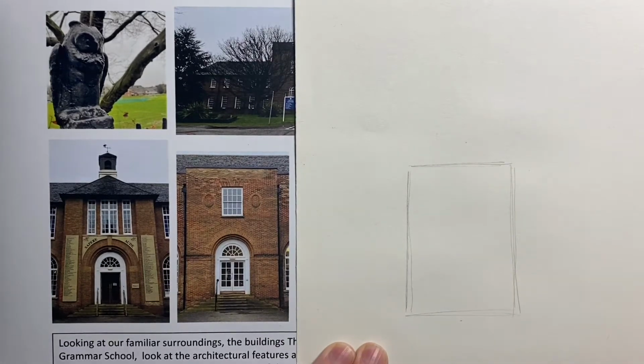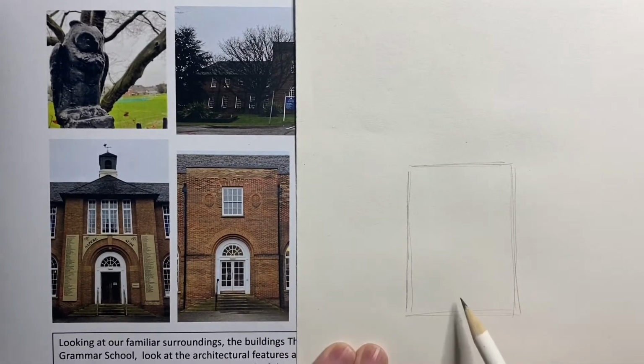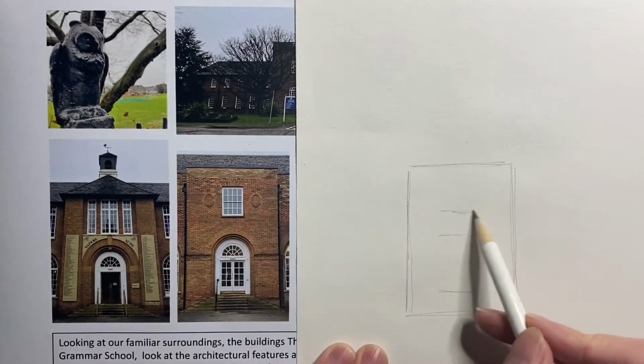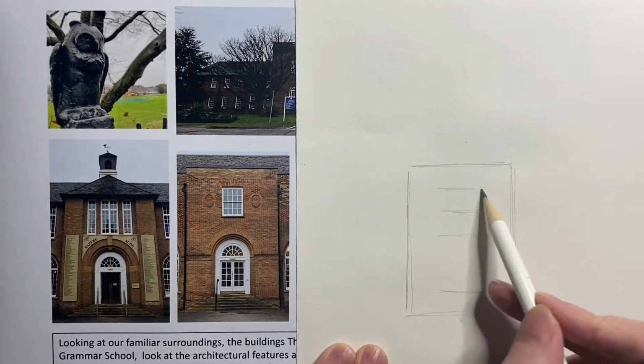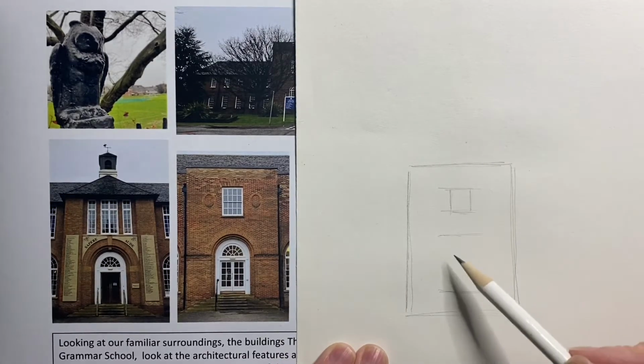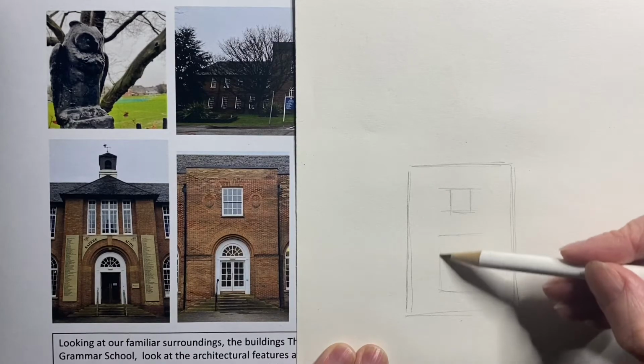So I'm just drawing quite lightly in the underdrawing. Because I'm drawing to scale, I can roughly take some measurements off here and think about the ratio of different areas. So it's a light underdrawing. The door's a little bit wider, isn't it?